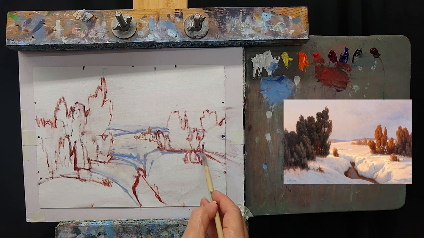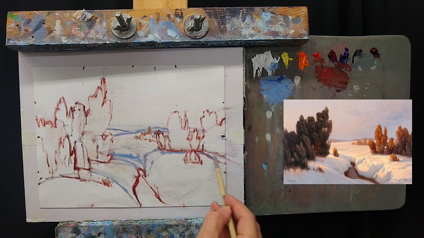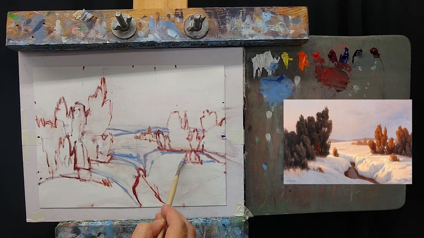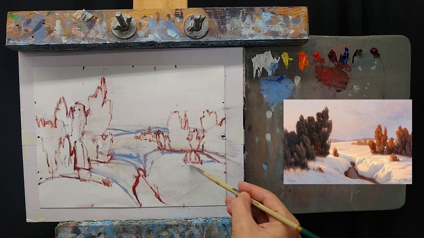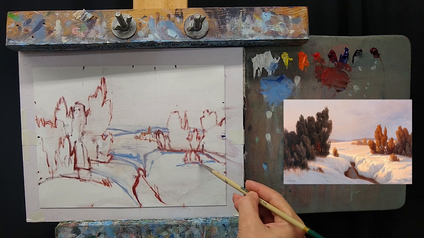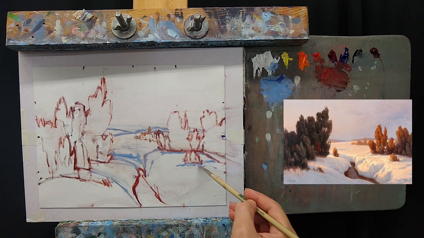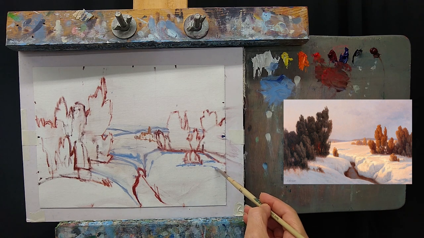What I'd like to do and show you is how the artist approached the subject of snow, and he has done an amazing job doing so. And that is what I will focus on instead of the exact copy.